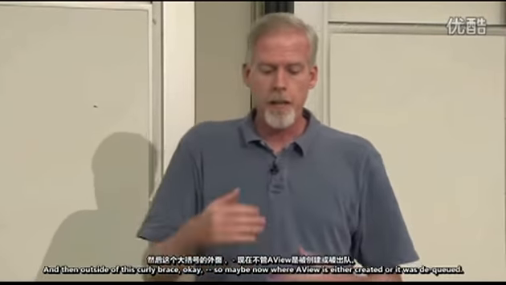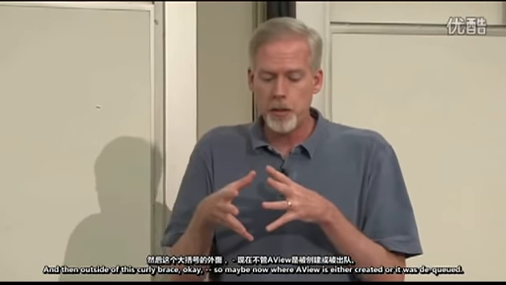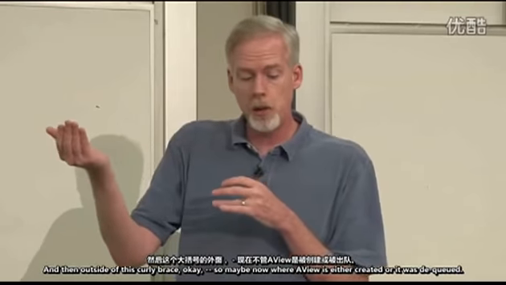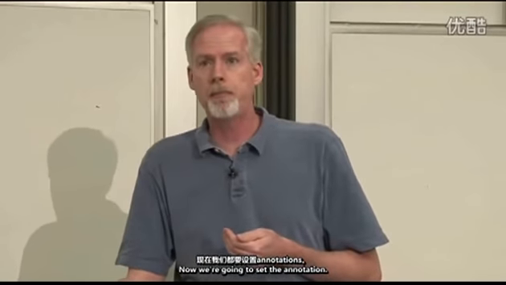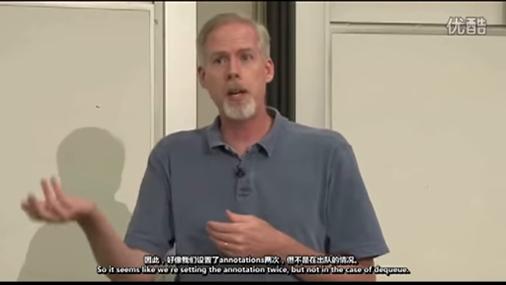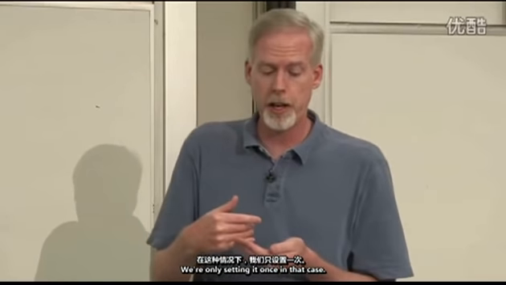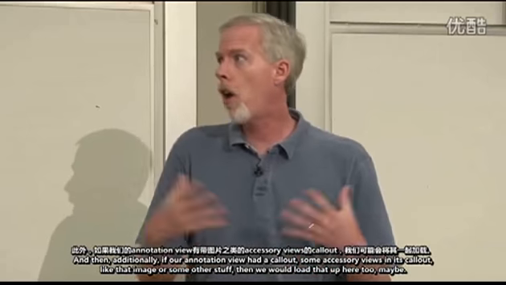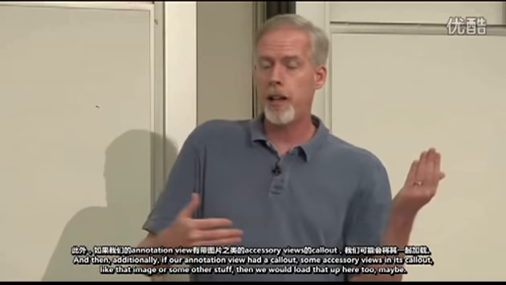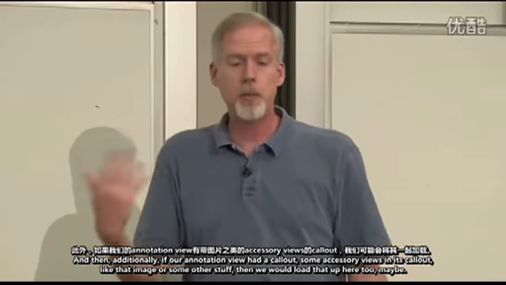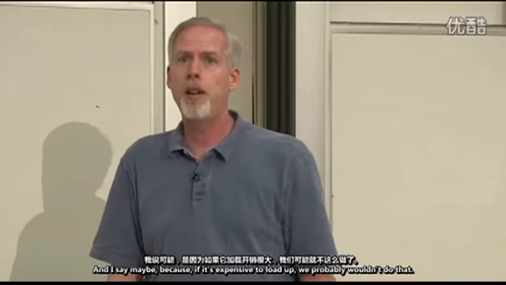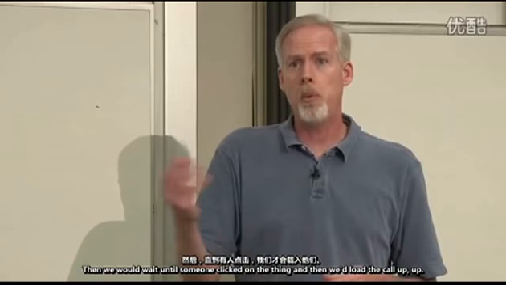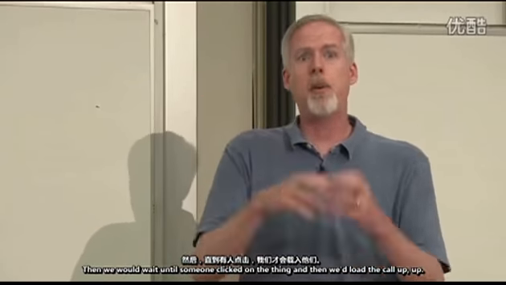And then outside of this curly brace, maybe now a view is either created or it was dequeued. Now we're going to set the annotation. So it seems like we're setting the annotation twice, but not in the case of dequeue. We're only setting it once in that case. And then additionally, if our annotation view had some accessory views in its callout, like that image or some other stuff, then we would load that up here too, maybe. And I say maybe because if it's expensive to load up, we probably wouldn't do that. Then we would wait until someone clicked on the thing, and then we'd load the callout.